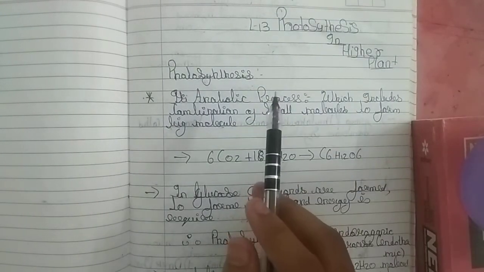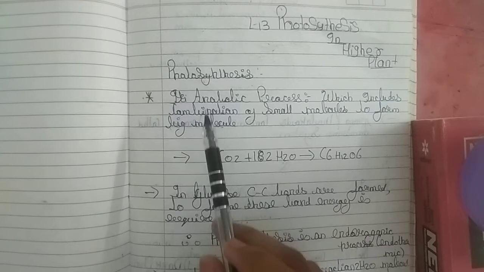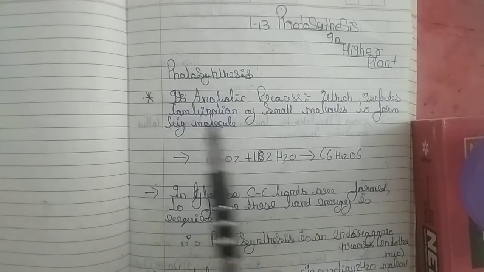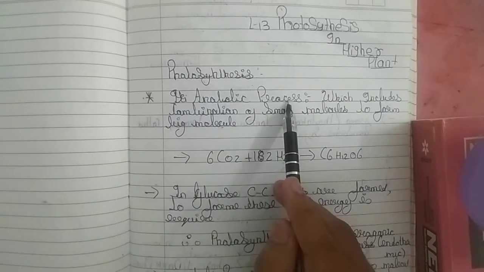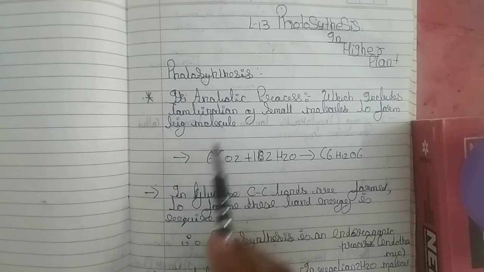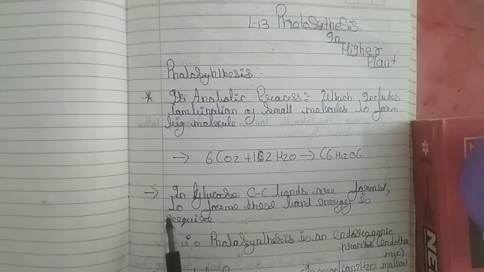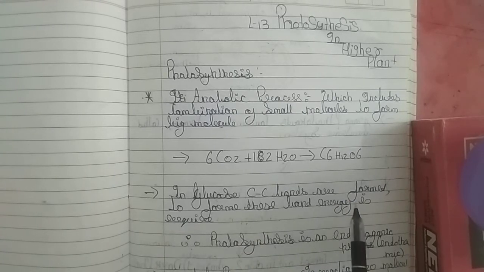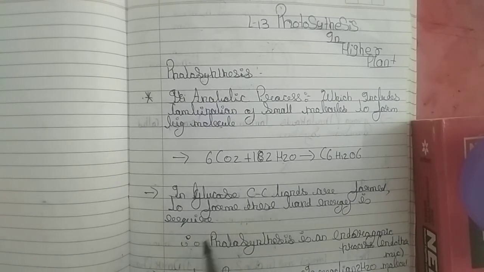First of all, we will understand what photosynthesis is. Photosynthesis is the conversion of sunlight, carbon dioxide, and water to produce glucose. It is an anabolic process, which includes the combination of small molecules to produce big molecules. So this is the reaction. In glucose, carbon bonds are formed, and to form these bonds, energy is required.